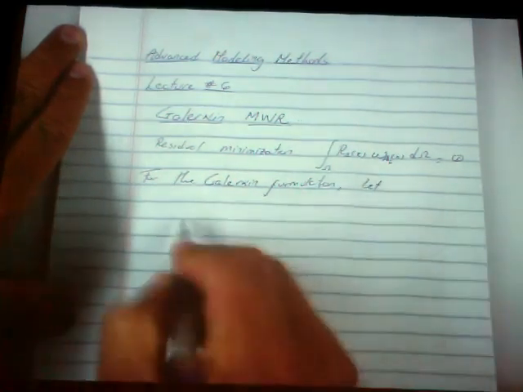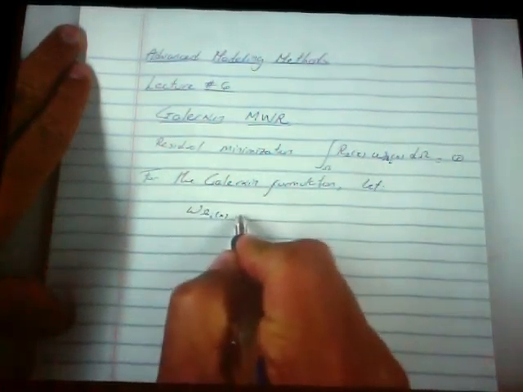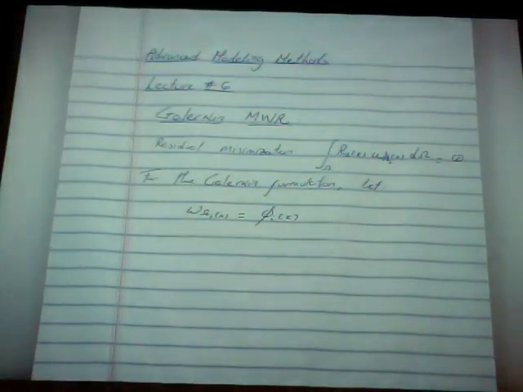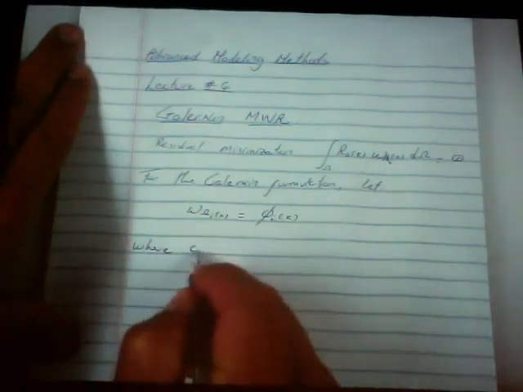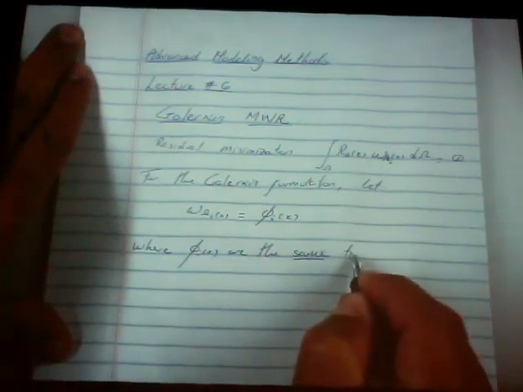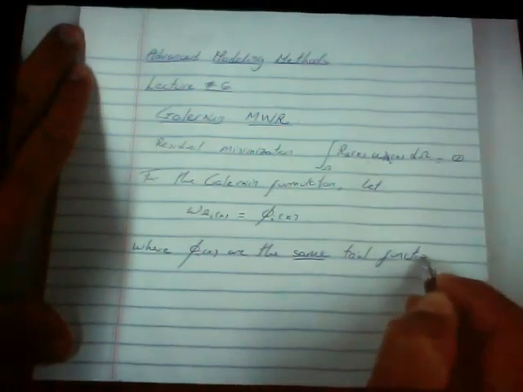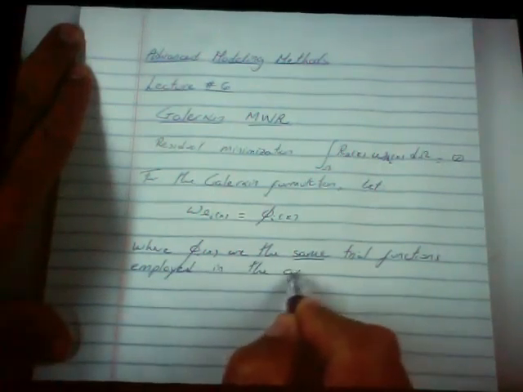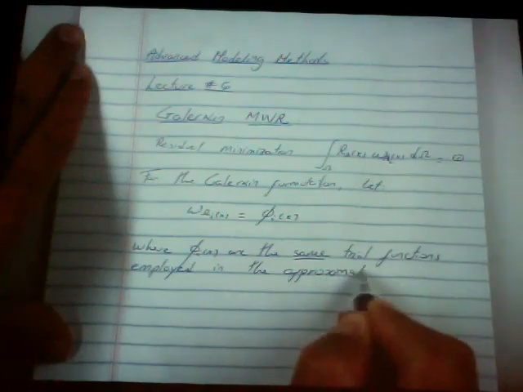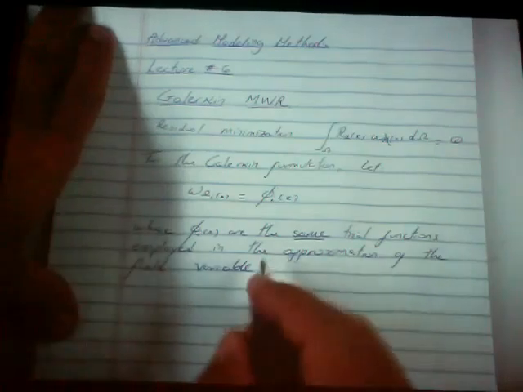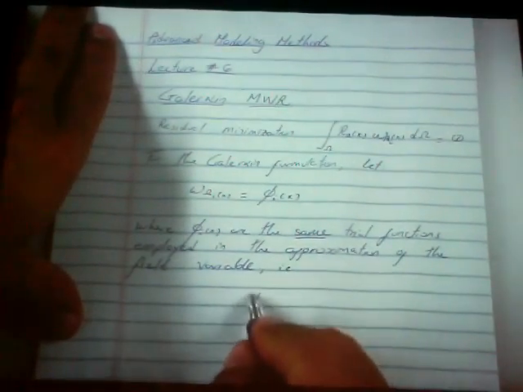we're going to let the weight functions be equal to phi_i, where the phi_i's are the same trial functions employed in the approximation of the field variable.